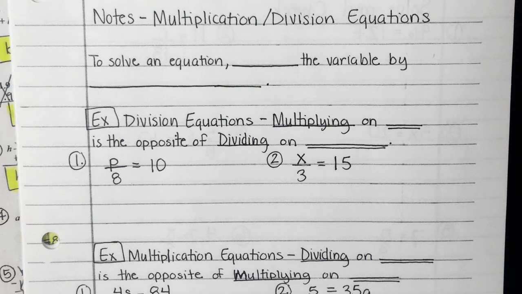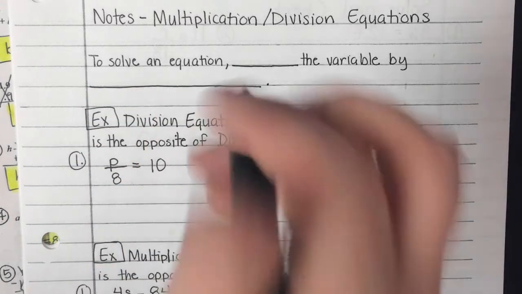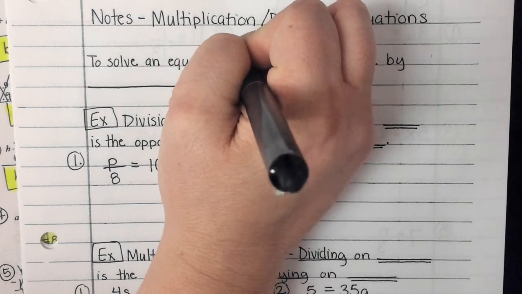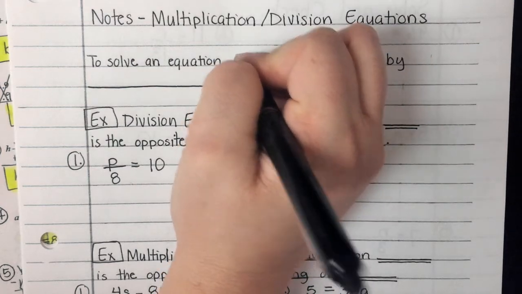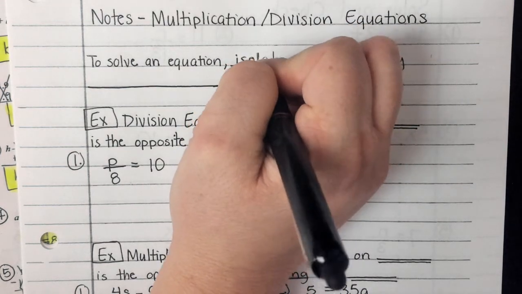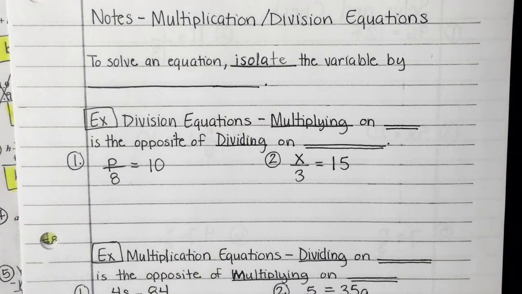Okay, today. So yesterday when we did equations, all of our problems were addition problems or subtraction problems, correct? Yeah. And in every single problem we were solving the equation. And what was I having to do to that variable to solve the equation? What did I have to do to the variable? We wrote it down in our notes. Charlie? You have to isolate it. So right here where it says to solve an equation, we are going to isolate the variable.